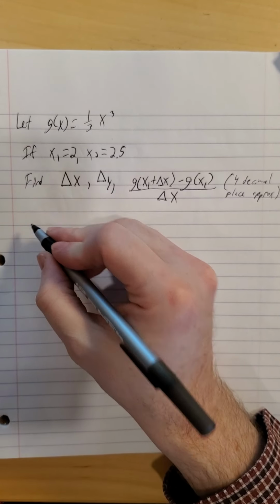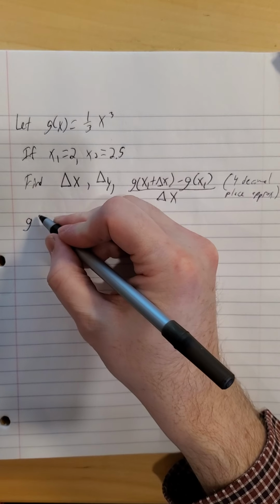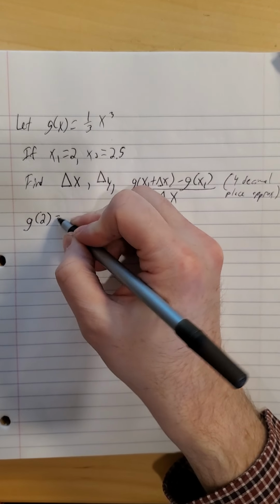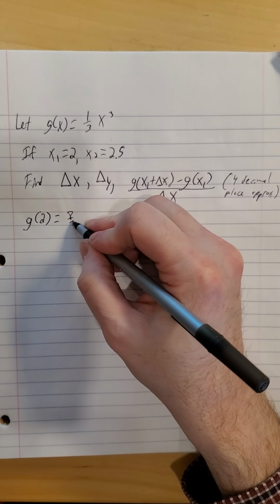Okay, so some things that we'll need to find what g of 2 is worth. So g of 2 is 8/3.